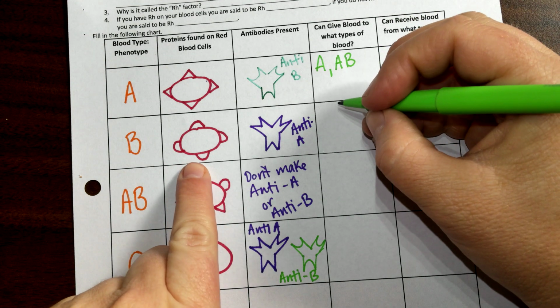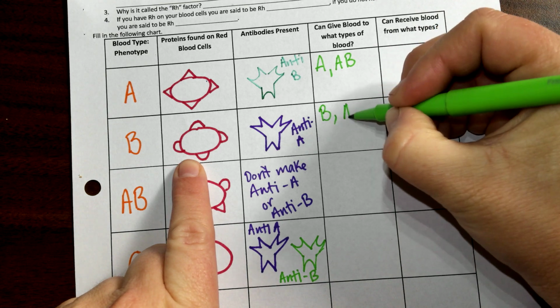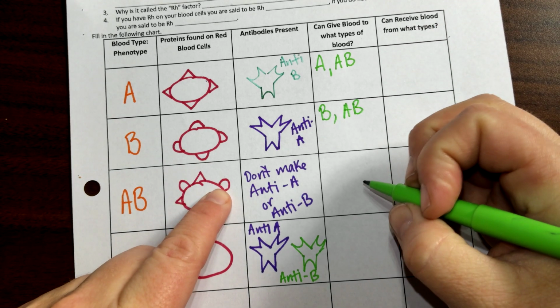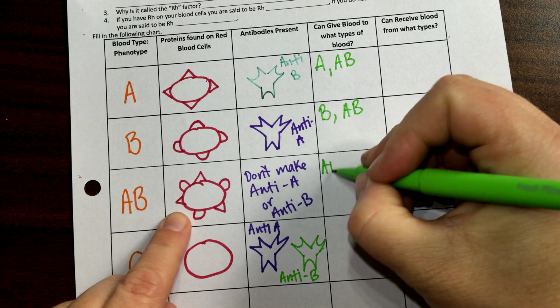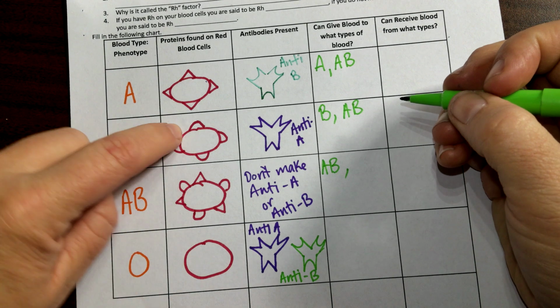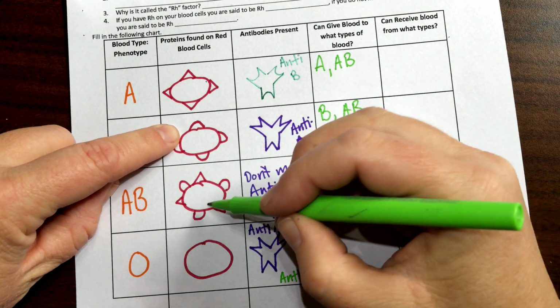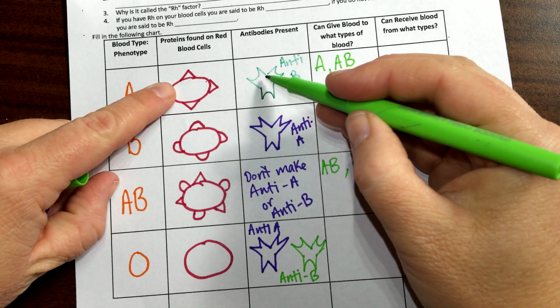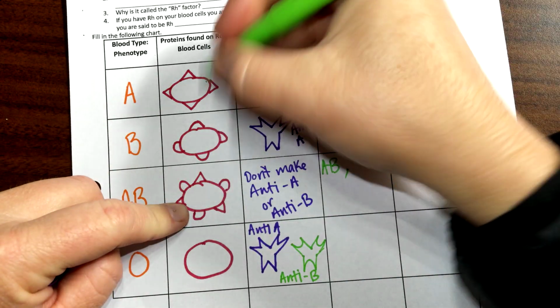Okay, let's go ahead and see. Your answer should have been that you can give it to yourself or type AB because they have the bumps. You could give this to AB because it's like yourself, or if you put this person's blood here, the triangles will trigger the immune system. If you put this blood in here, then the bumps will trigger this person's immune system. So you can't give to them.